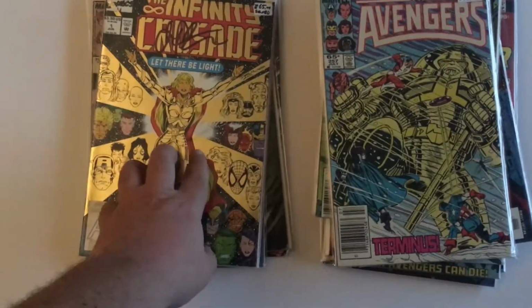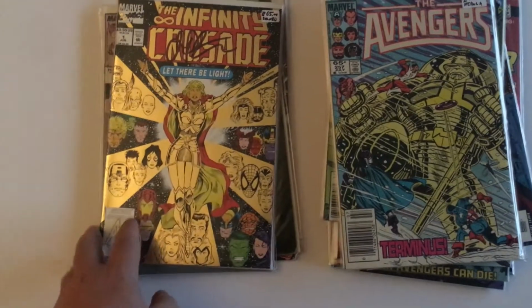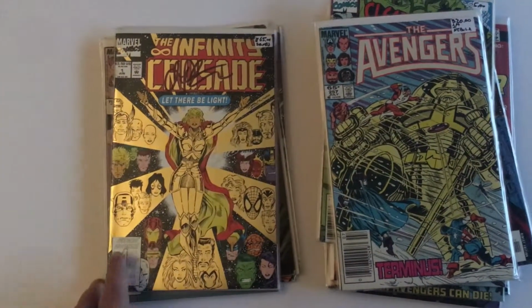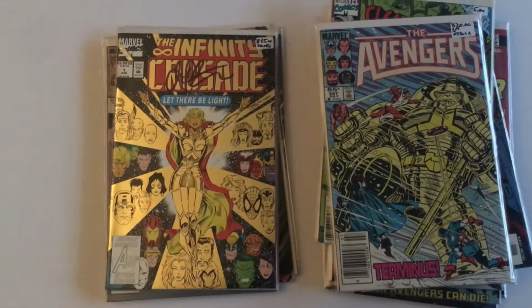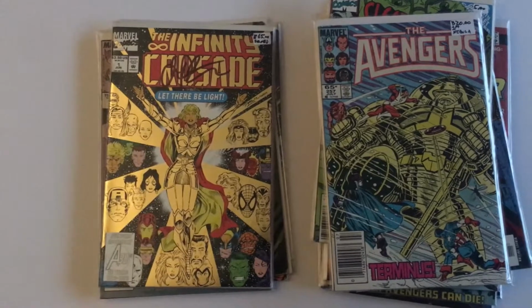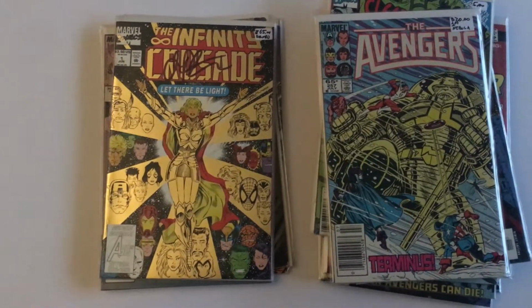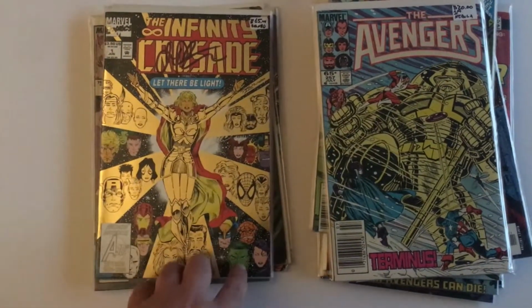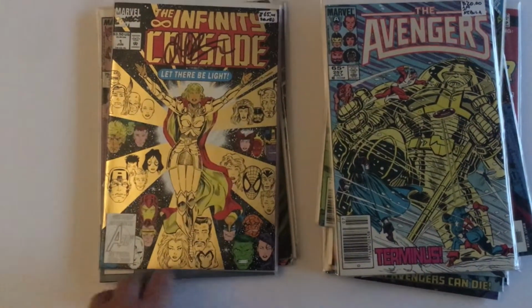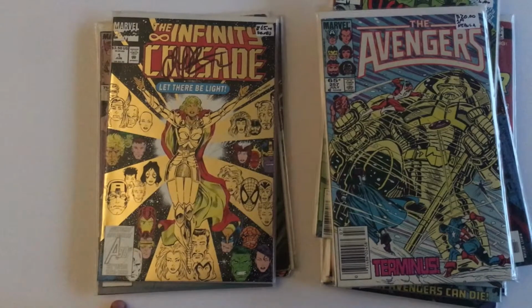It's also autographed in silver by Ron Lim, who was the artist on both the Infinity War and the Infinity Crusade. And I believe he did some inking on the Infinity Gauntlet, but I'm not quite sure. You have a lot of characters that you see from the regular Marvel movies that you would expect: Captain America, Hulk, Thor, Iron Man, Doctor Strange. There's going to be a lot of characters that you don't see.